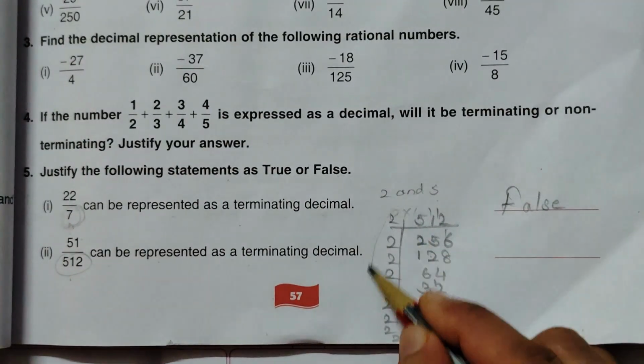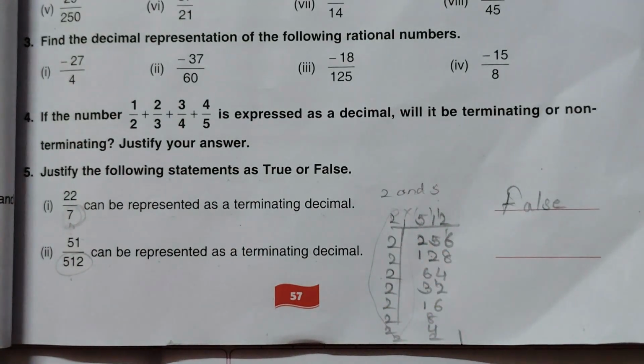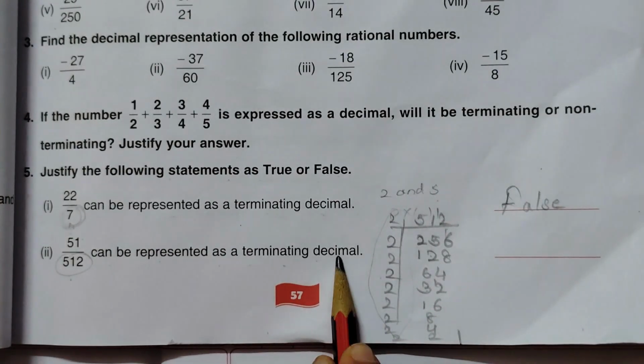If we see, we have all 2s here, no other number.